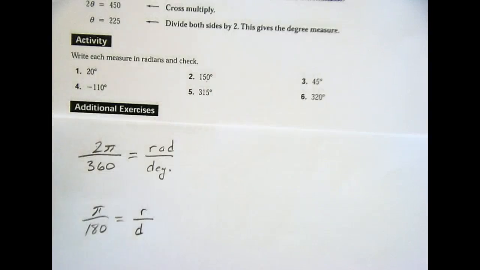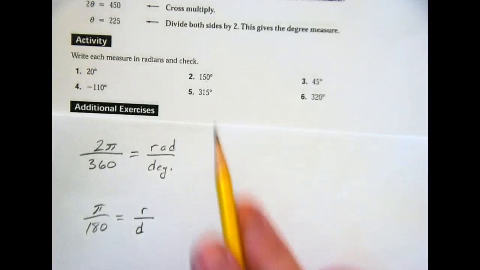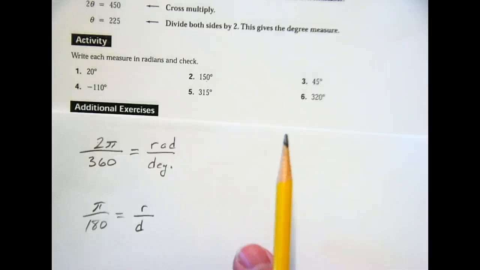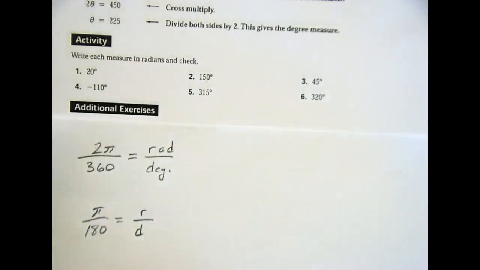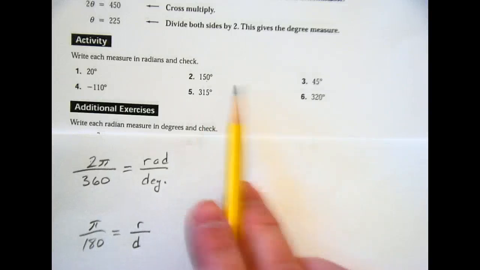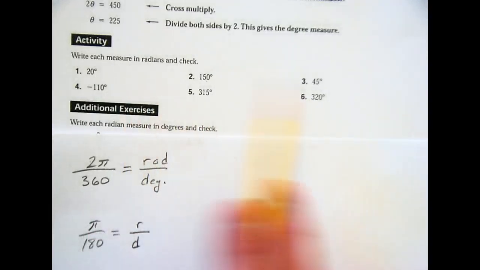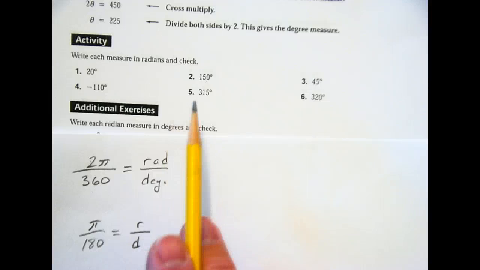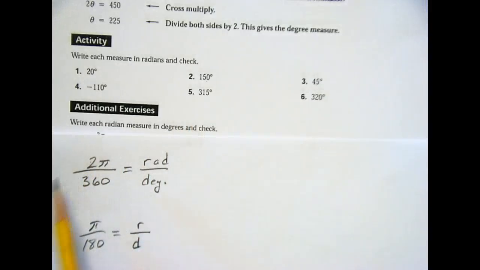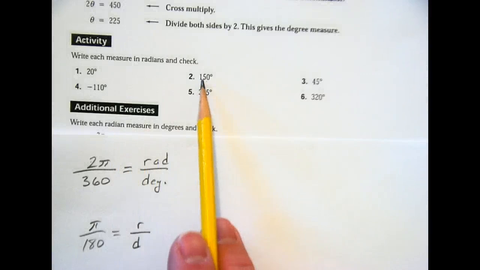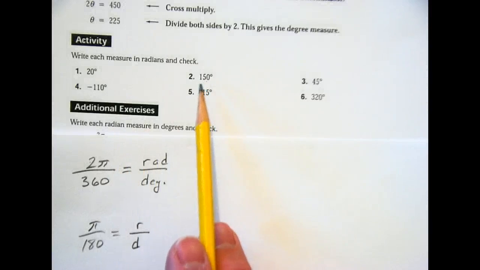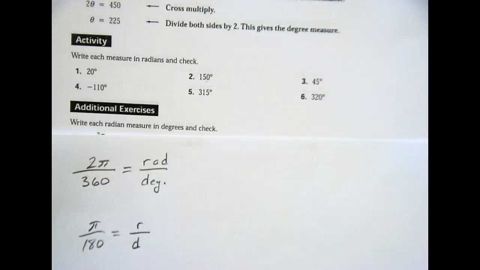How many 30s are in 150? 5. So 150 is 5 pi over 6. Right? Okay. So that's where we eventually get to. We could just do those in our head. And if you can't remember off the top of your head, you can say, well, I know that 30 is pi over 6, so there are 5 30s in 150, so that's 5 pi over 6.